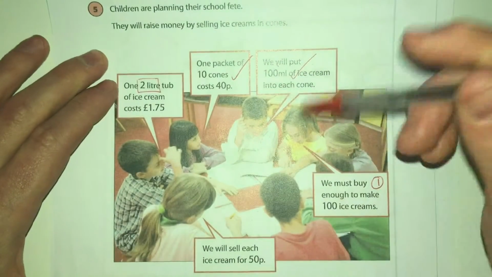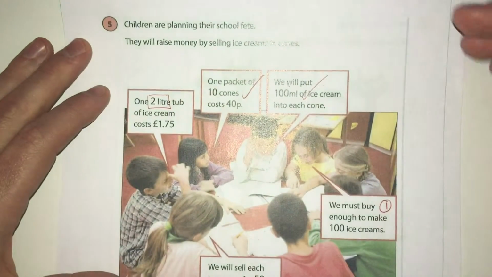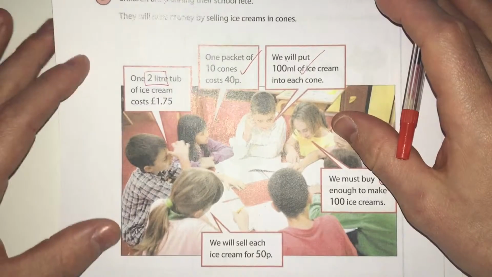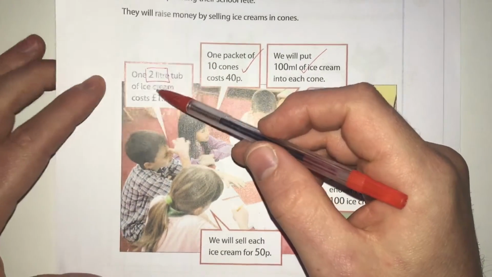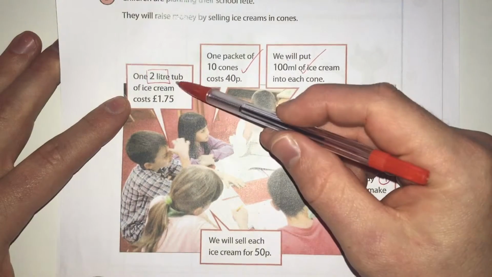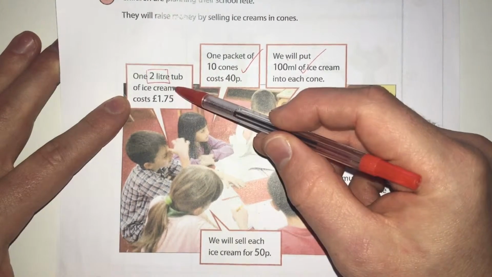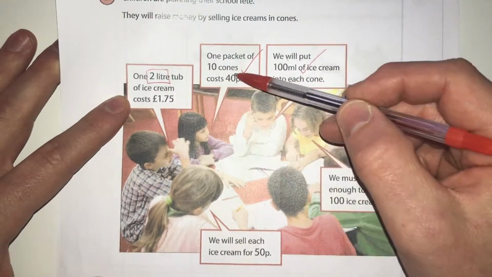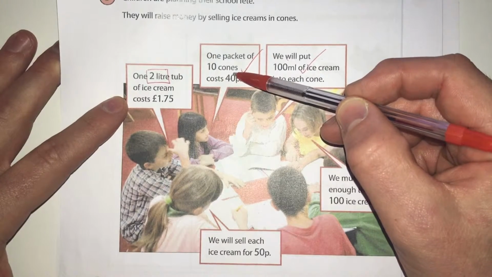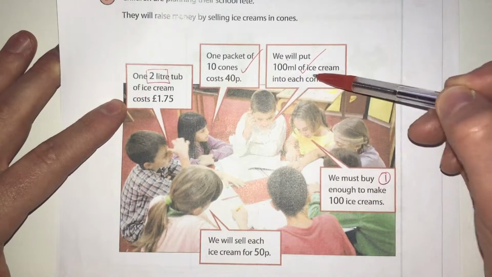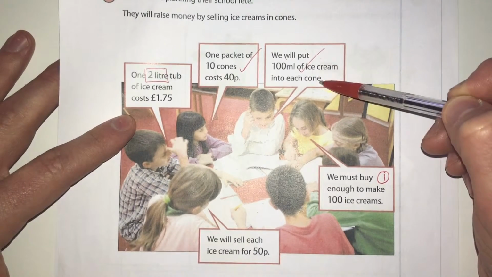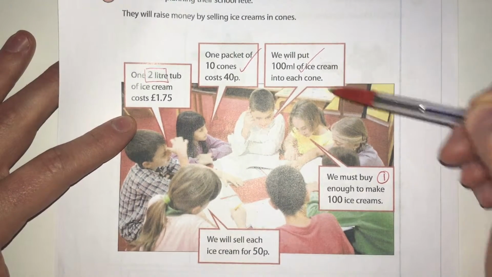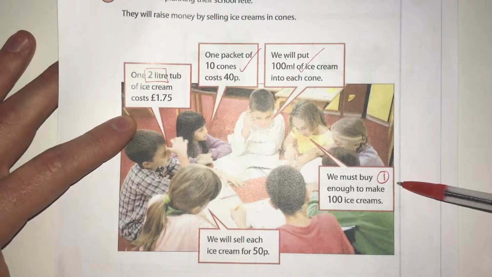Okay, so quite a bit of information going on here. So let's try and find the most reasonable place to start. Ice cream, okay, it costs this much. Well, you don't really need to start there because you don't know how much ice cream you need yet. Cones, well, great, we know there's a pack of 10, but we don't know how many cones we need. 100 ml of ice cream into each cone, all right, that's helpful, but we still don't know how many ice creams we need. Aha, that's why I circled it number 1.